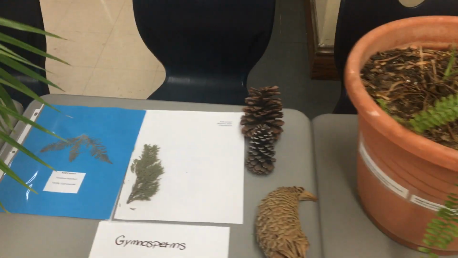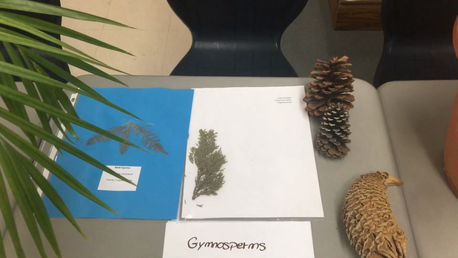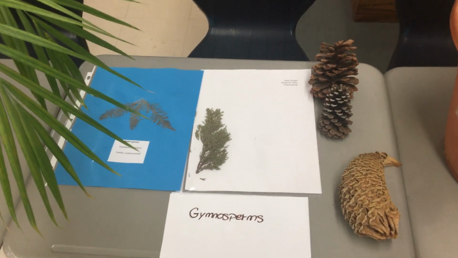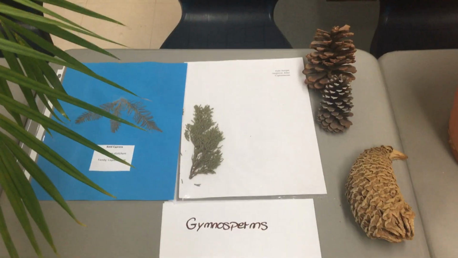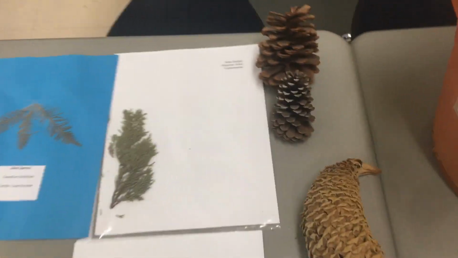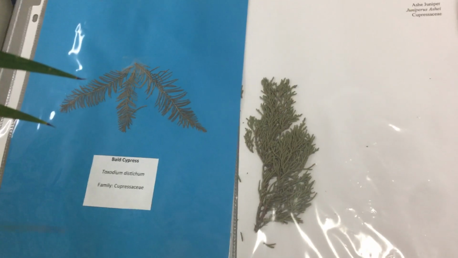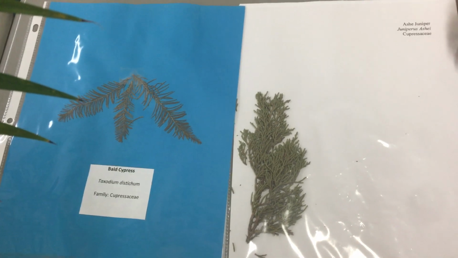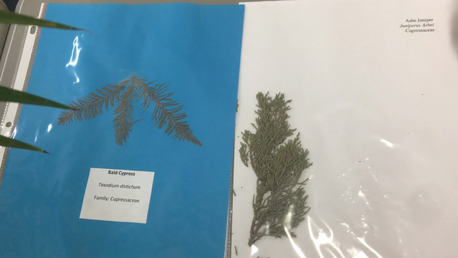But eventually plants were like, hey, yo, we want to start throwing our pollen in the air. We want to have a better way of reproducing. So that leads us to the gymnosperms, okay? And let me kind of zoom in here a little bit for you. These are two plants that I've shown you in previous videos. You see the ash juniper on the right and the bald cypress on the left.